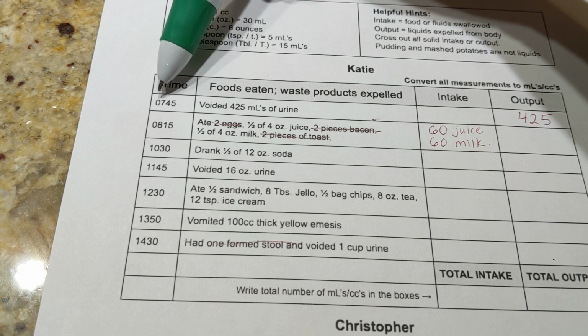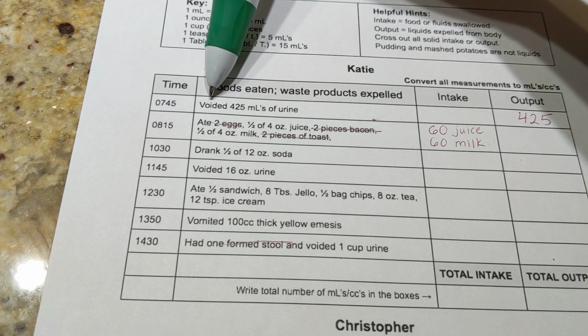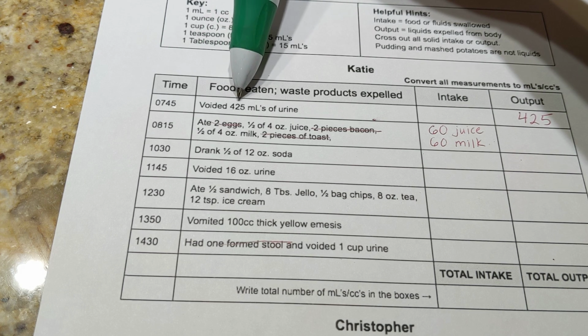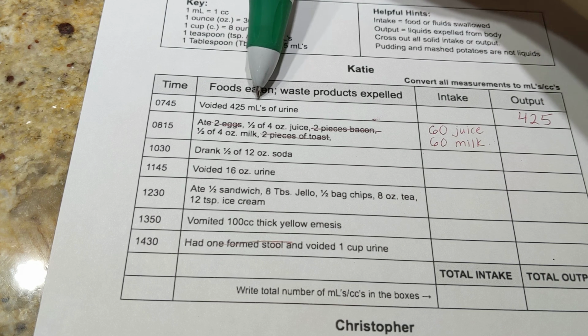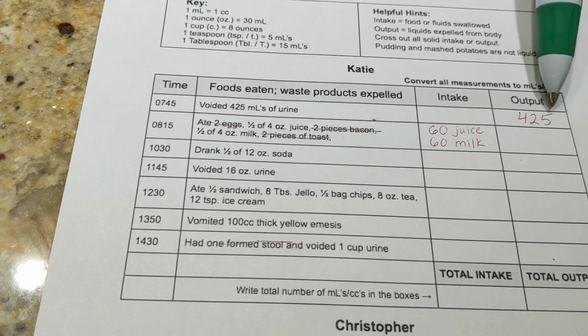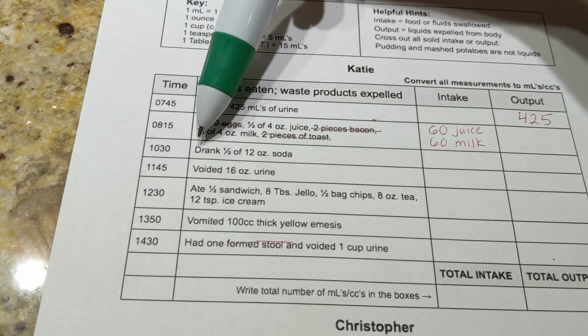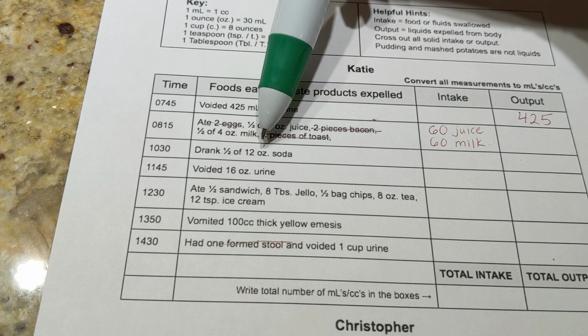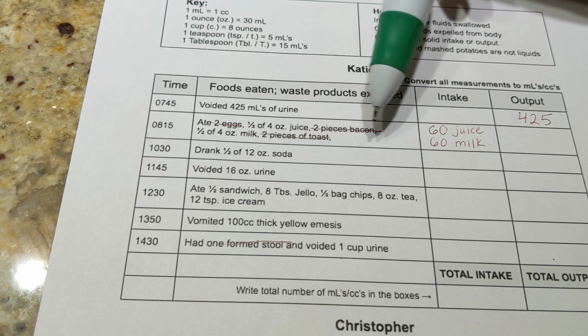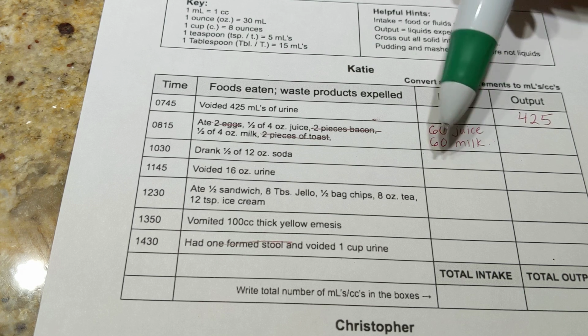Let's go back up here to 745. Here this says that she voided, that means she went to the bathroom. She voided 425 milliliters of urine. Well, thank goodness it's already converted into milliliters, so we just write it straight across here. Now we're going to go to, she drank half of 12 ounces of soda, so you figure out what half of 12 is, multiply it by 30, put it here.